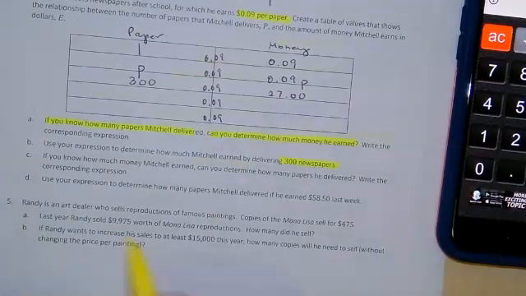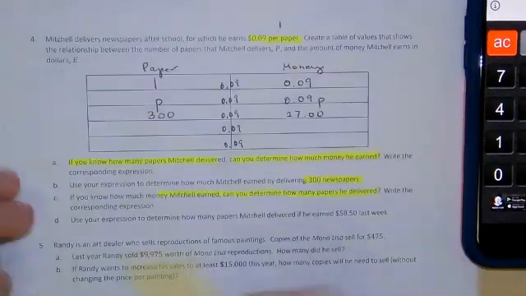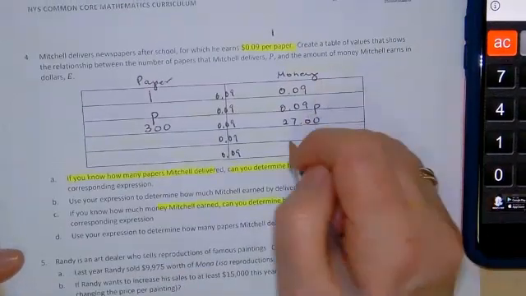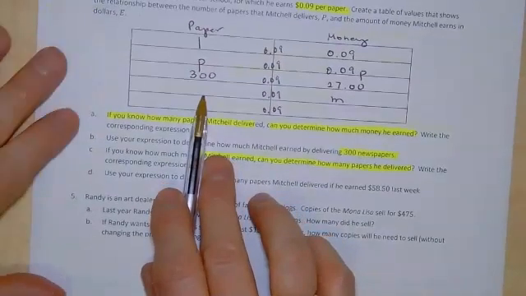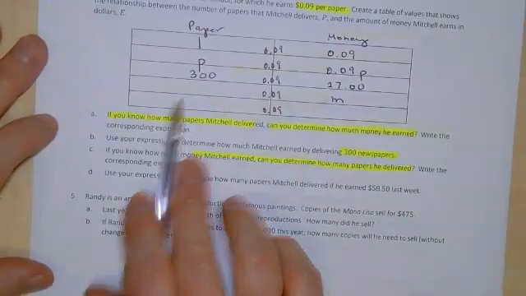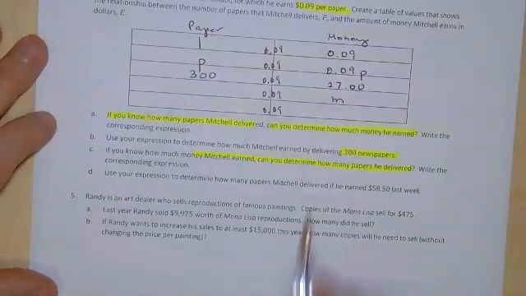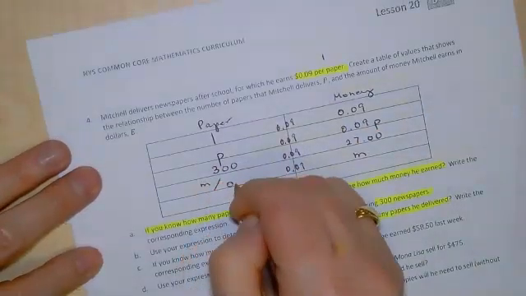Okay, so what about this one? If you know how much money he earned, can you figure out how many papers? So if I say he earned M money, how could I find that answer? Now I'm going backwards on there. Camden? You betcha. M divided by 9 cents.